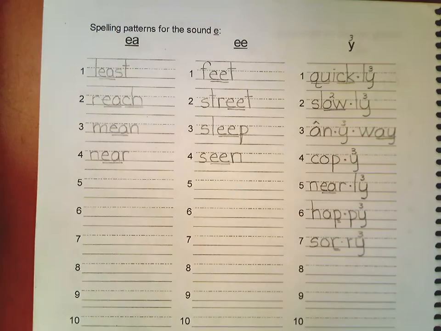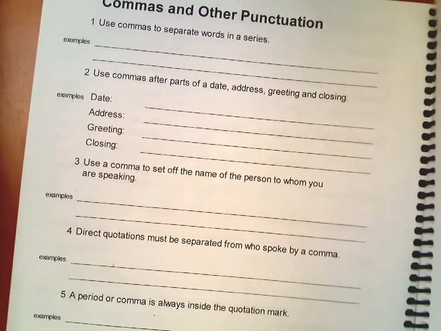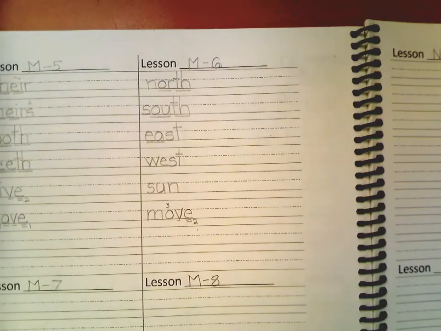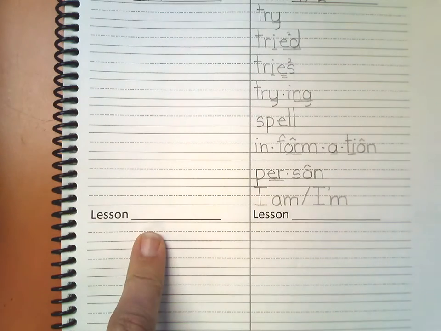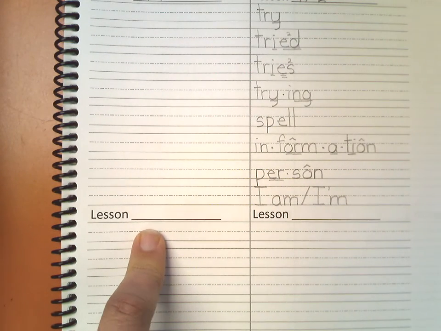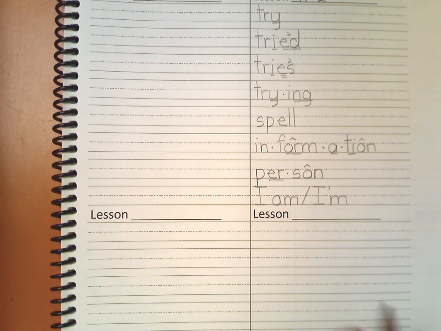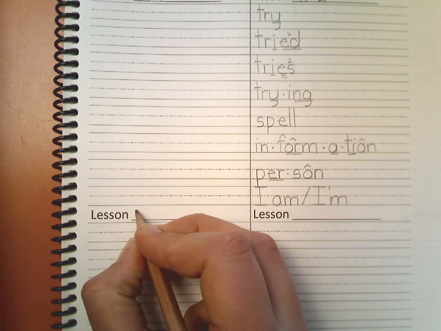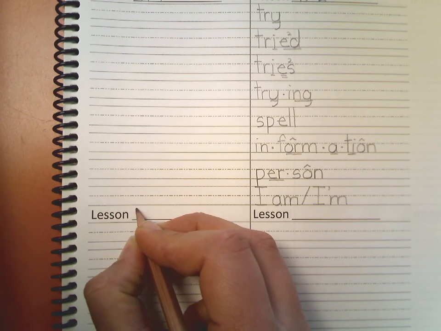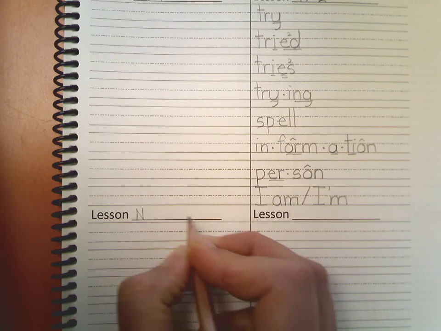All right, now we'll just write these words in our lesson section. We're still on page 53. All right, so this is going to be N-3. And I said this in one of our sentences. It's true, N is the last list in our book.